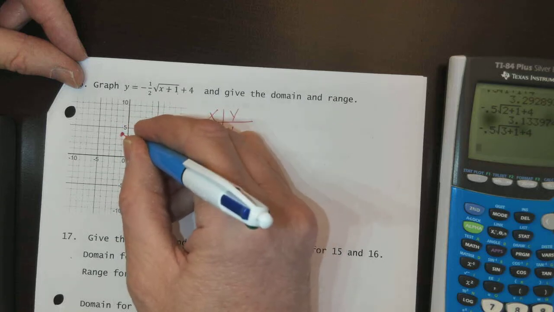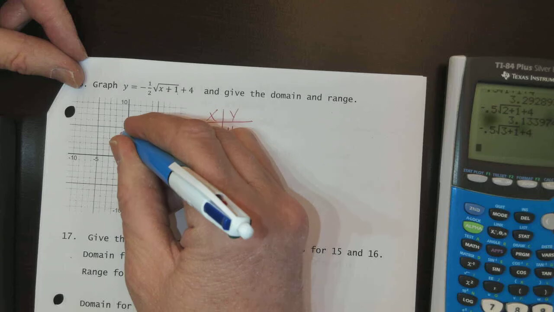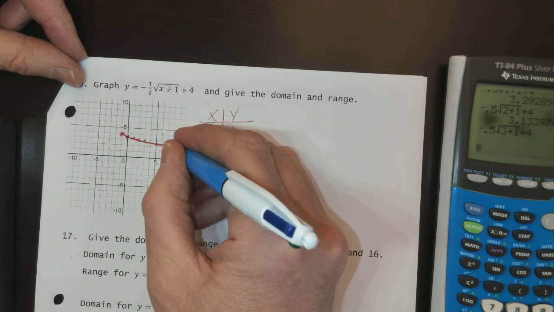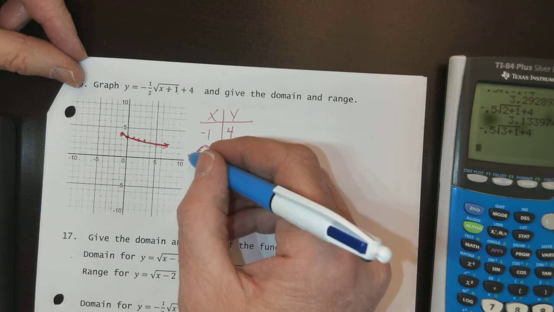So it looks to me like it just keeps curving down a little bit. It's not a very sharp curve at all. But it will continue to decrease. It will not go up or anything.